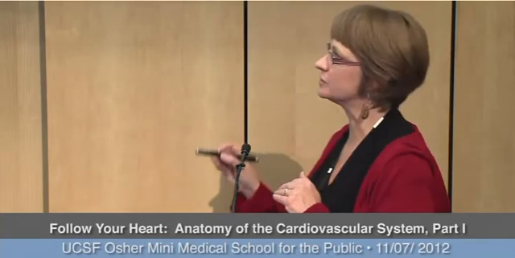And then this fibrous skeleton also prevents electrical conduction too rapidly, because you can't get electrical impulses through the fibrous skeleton except in one specific area that I'll show you. Okay, so it blocks the spread of electrical impulses from the atria to the ventricles and slows it down.